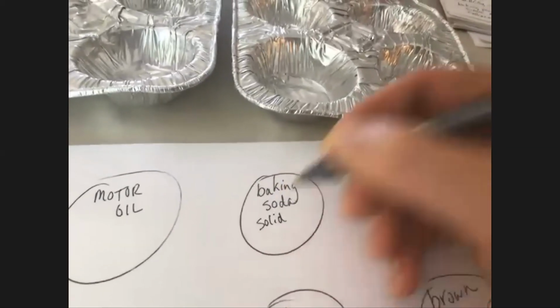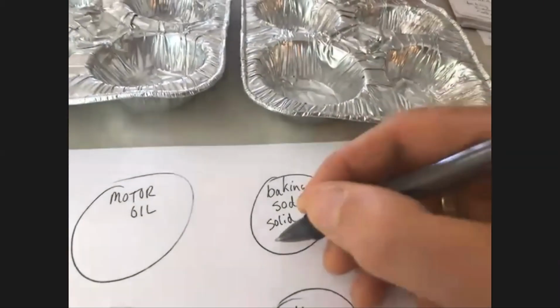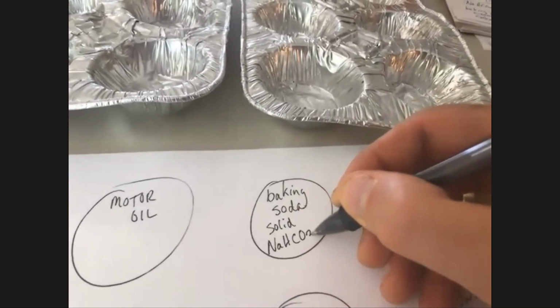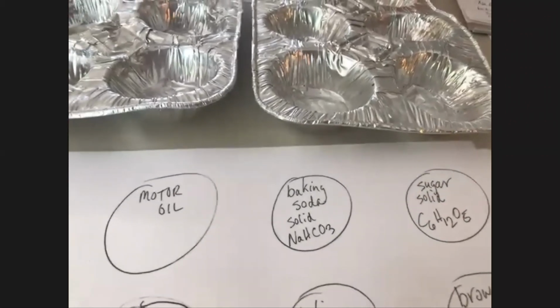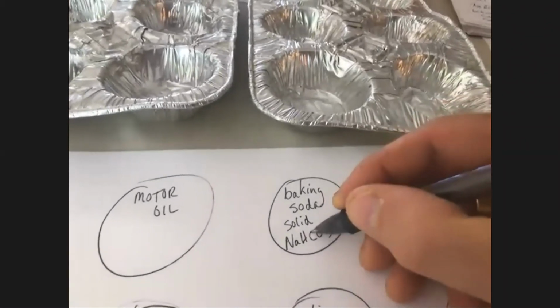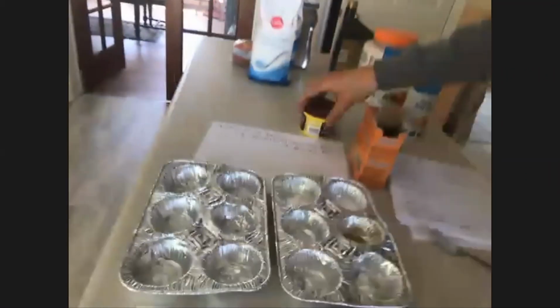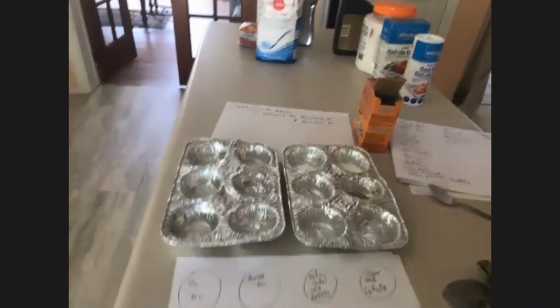Do you know the formula for baking soda? Sodium hydrogen carbonate? It's a bicarbonate, so I would imagine multiple. Yeah, it's right there, that's the carbon and carbonate. Fair enough.